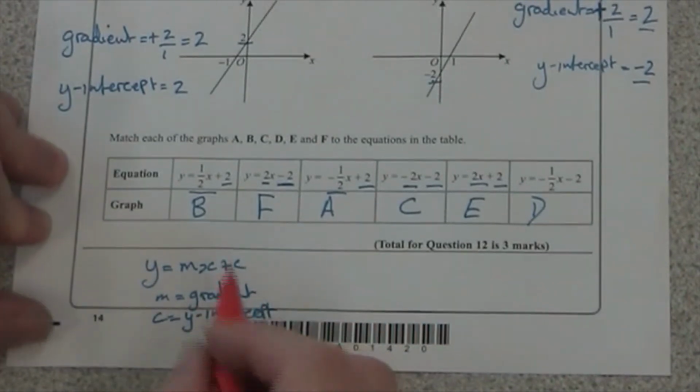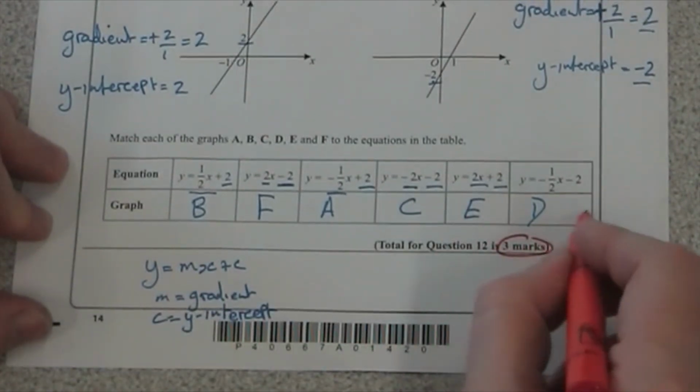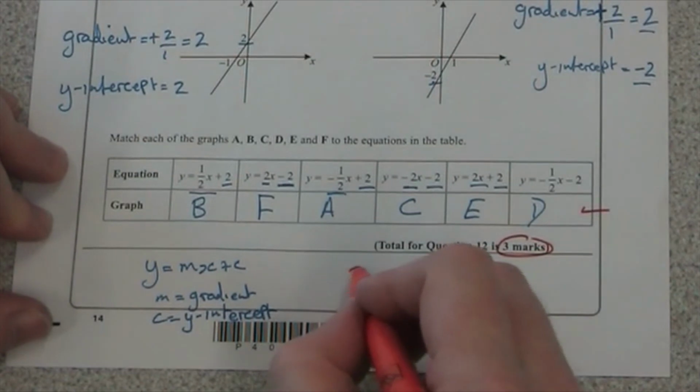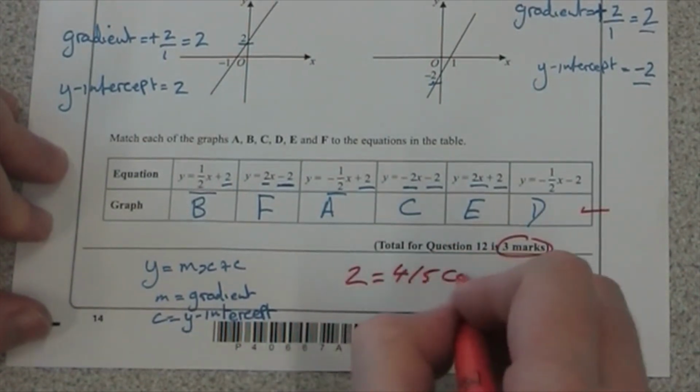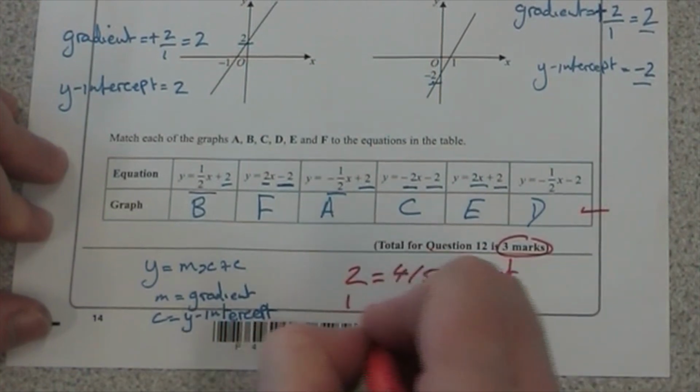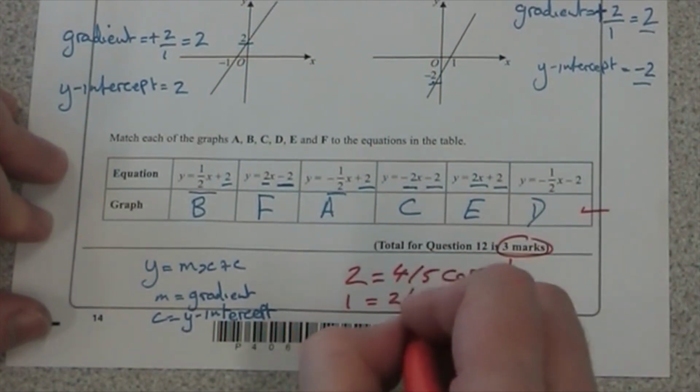The marking scheme for this question is you get 3 marks for all 6 correct. You get 2 marks for 4 or 5 correct. And you get 1 mark for 2 or 3 correct.